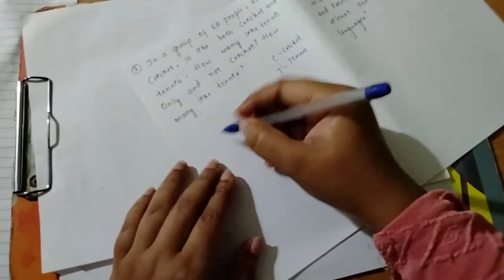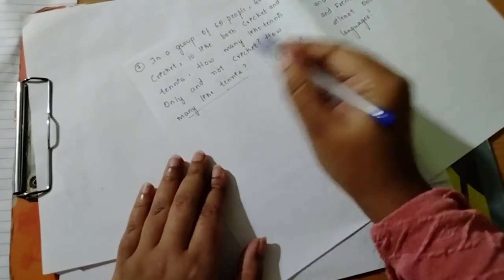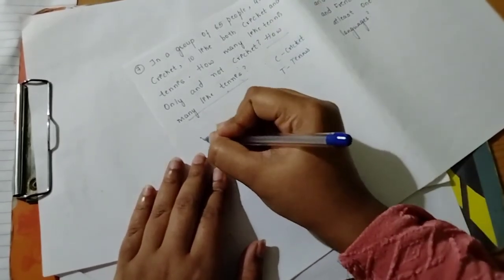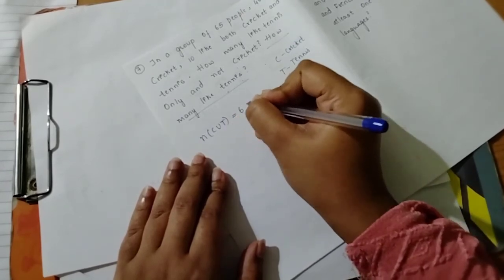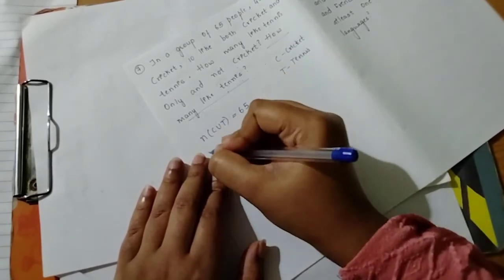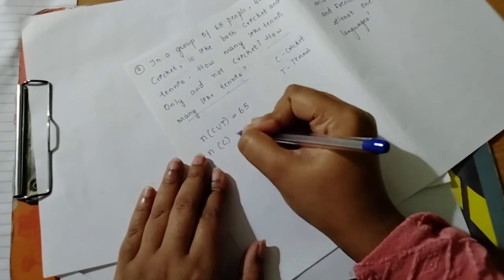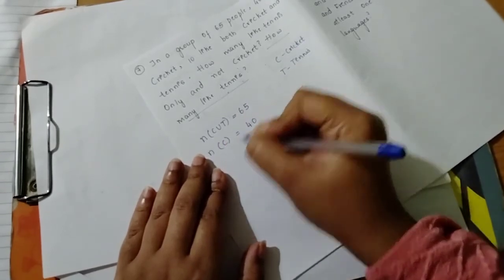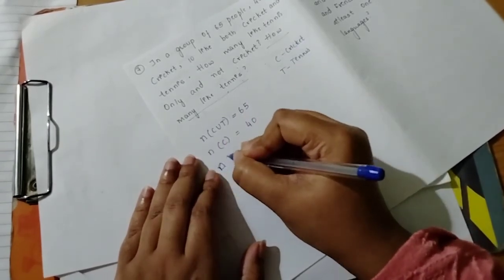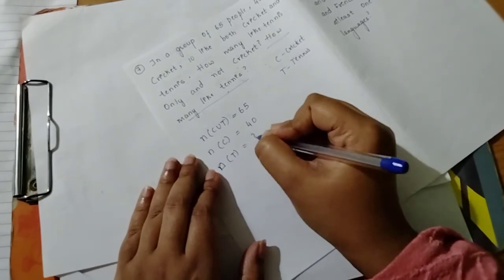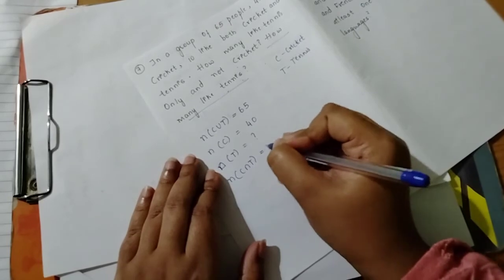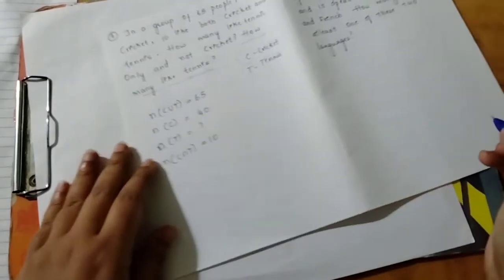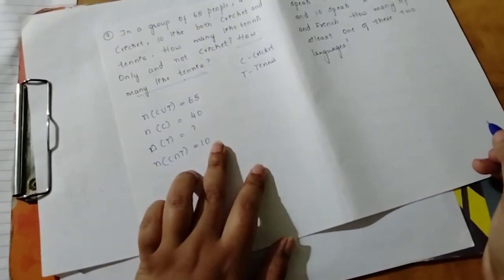First, how many like tennis, the second question, I will find this. So n of C union T is given as how much? 65. N of C, the number of people liking cricket, is how much? 40. Then n of T is not given to you, put it as a question mark. N of C intersection T, how many will like both, is also given to you, 10. So 10 members are liking both.